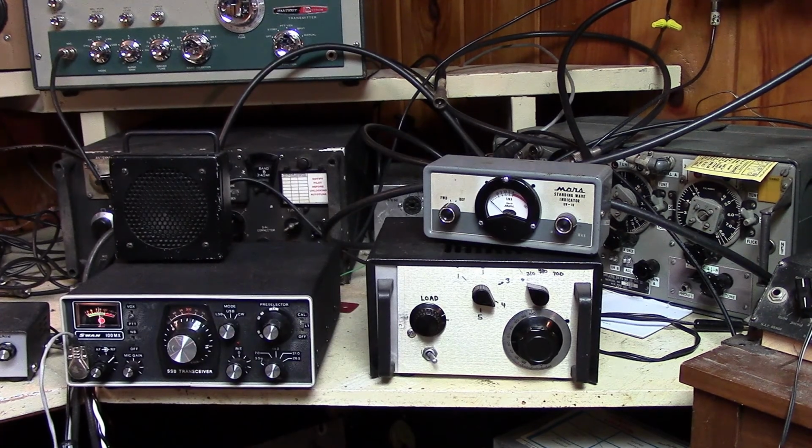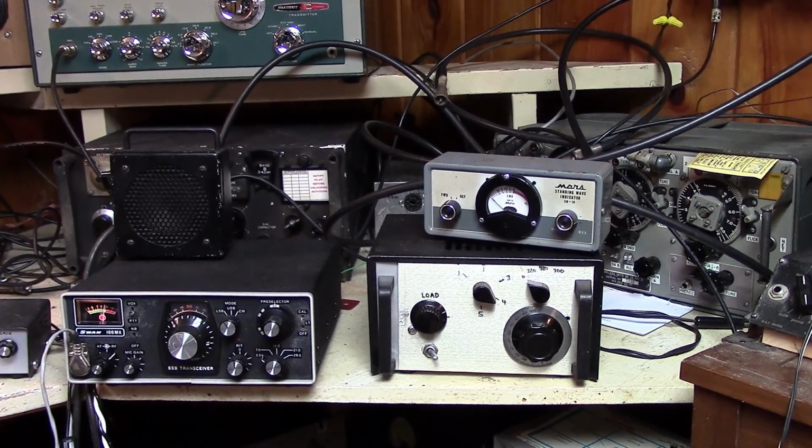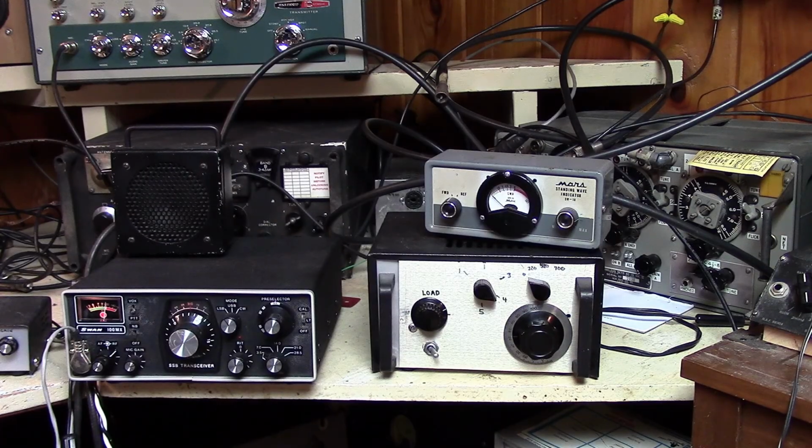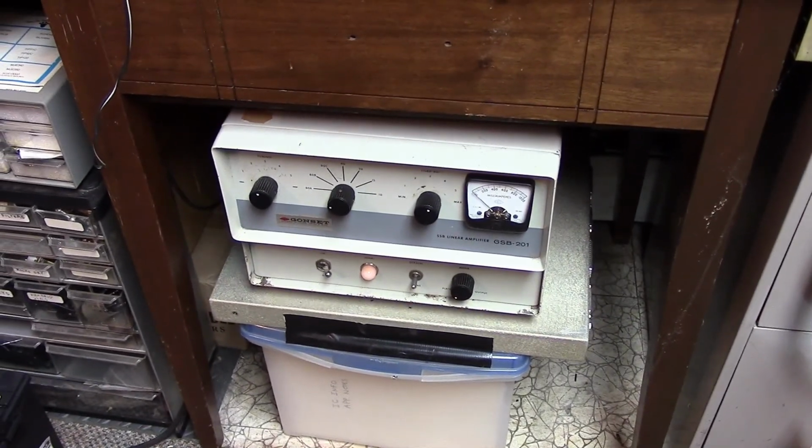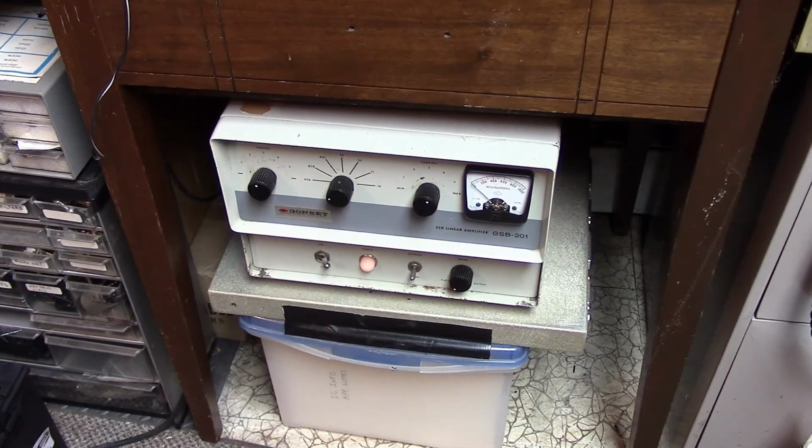So to test the antenna, I have a little setup that I kind of put together quickly. I have the small Swan 100 MX, and I'm going into the tuner, which is feeding a linear amplifier, which I've recently refurbished. It's a real classic. It's a Gonset GSB 201 from about 1961-62.